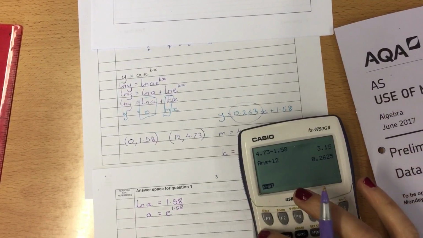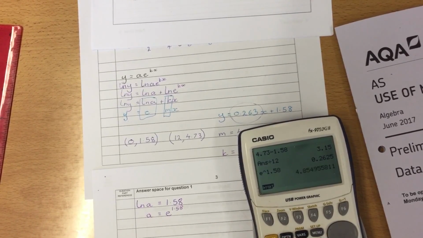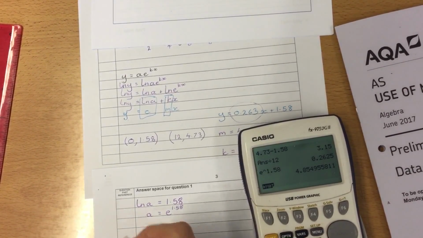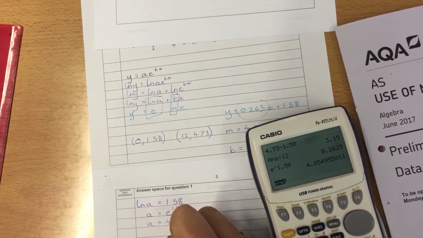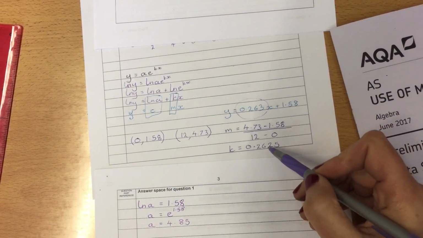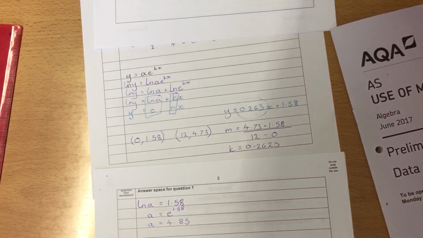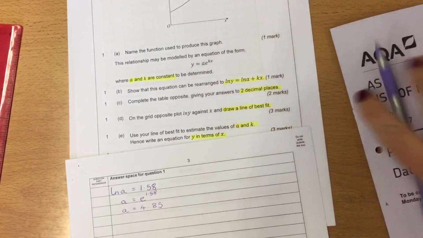A is going to be equal to e to the power of 1.58. So A equals 4.85. So we've now got a value for k, we've got a value for A, and we've got our original equation.